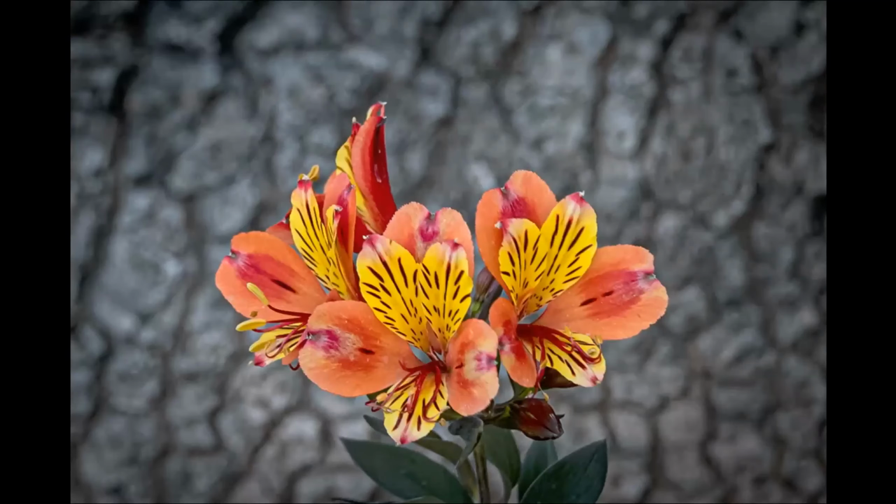This here is what I was walking by, and the background is out of focus. It's a stump of a tree and this flower was growing out of it, and it just stood out, and I thought it was very interesting.